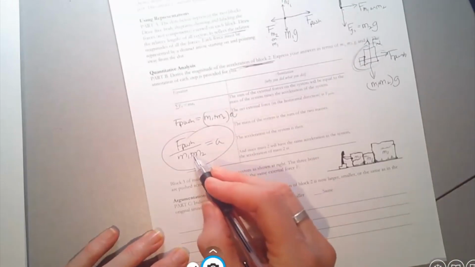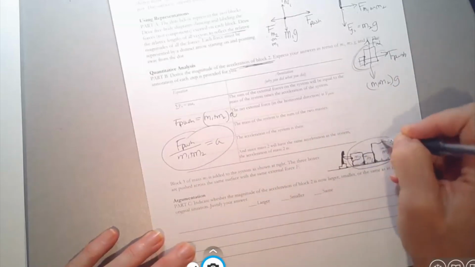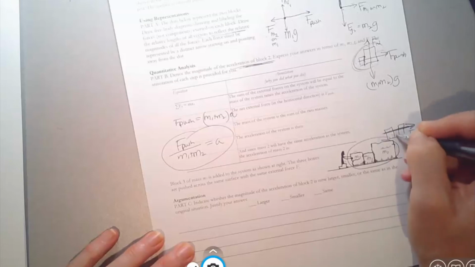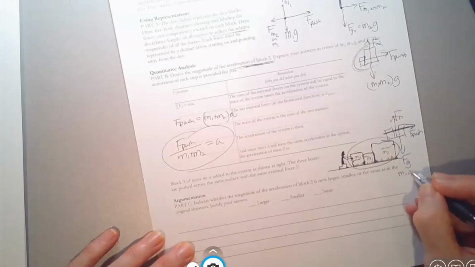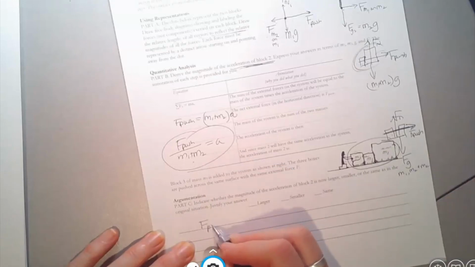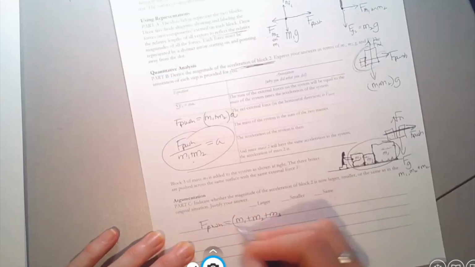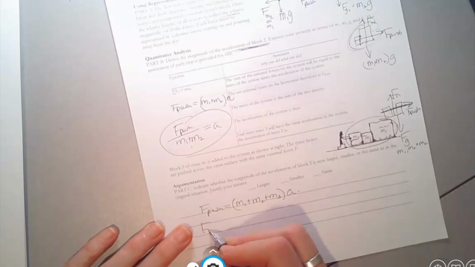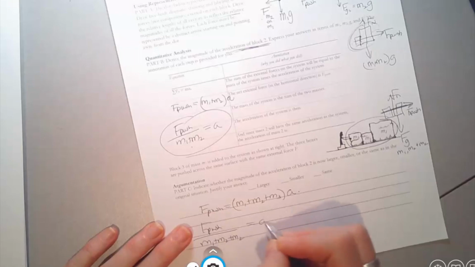Well, what happens to the free body diagram? Well, first of all, the free body diagram does not change except that now you have a third force. So nothing changes on the x-axis force. But now when you look at the y-axis force, you're going to have Fg that's due to M1, M2, and M3. So this is going to transform into F push equals M1 plus M2 plus M3 times acceleration. So when you move this around, you're dividing by a bigger number, which reduces the acceleration.